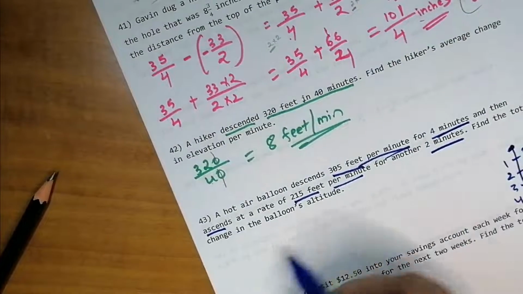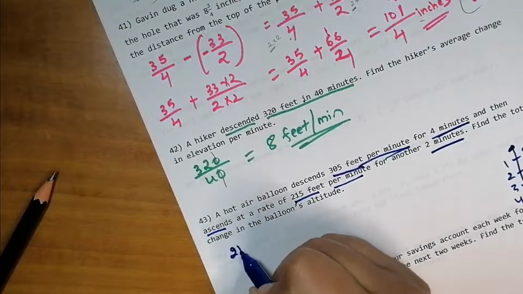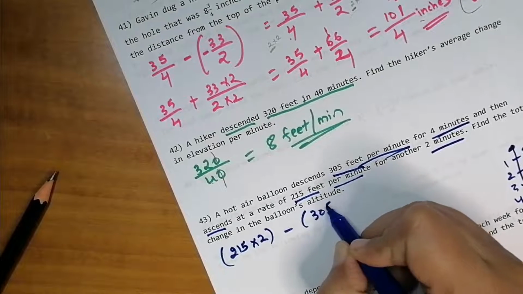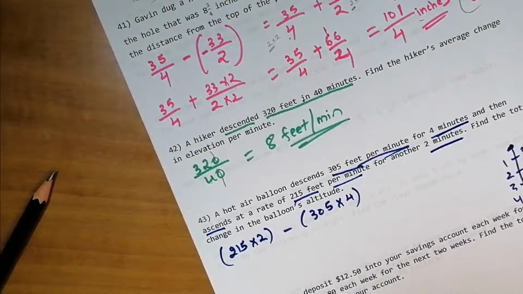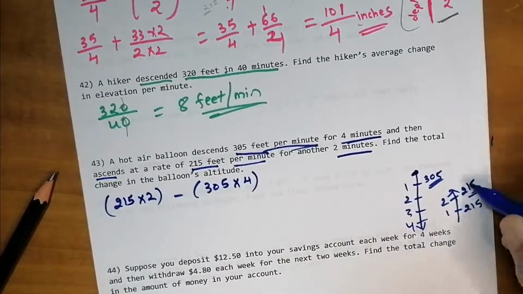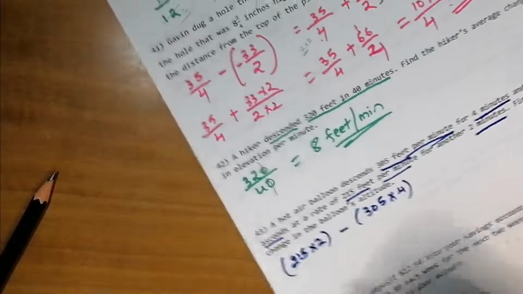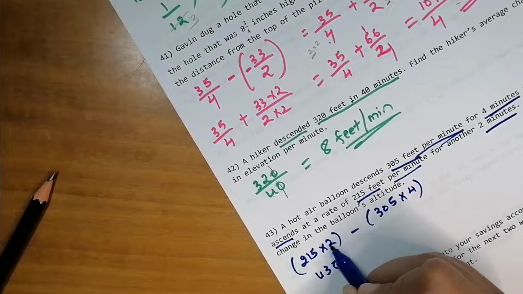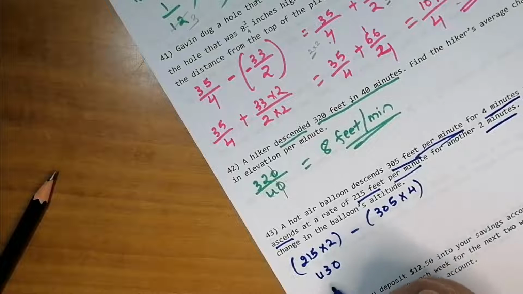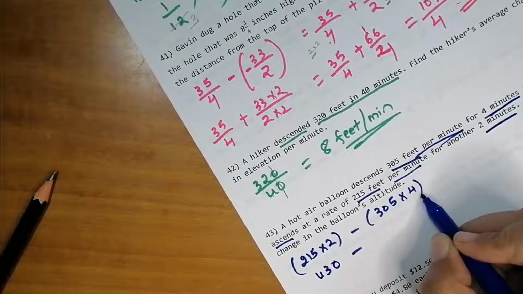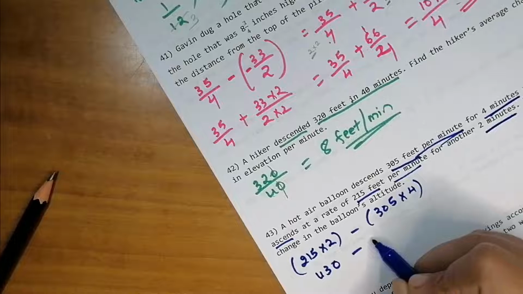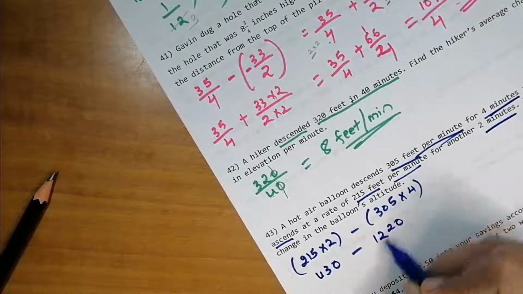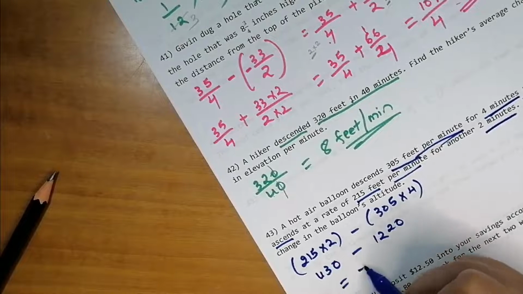Okay, so find the total change. So basically it's 215 times 2 minus 305 times 4, right? This is 4 times and this is 2 times, because this is 4 minutes, this is 2 minutes. 215 times 2 is 430, right? 200 times 2 is 400, 15 times 2 is 30, so 430. 305 times 4. 3 times 4 is 12, and this is 300, so it's going to be 1200. 5 times 4 is 20. So this is minus 790.